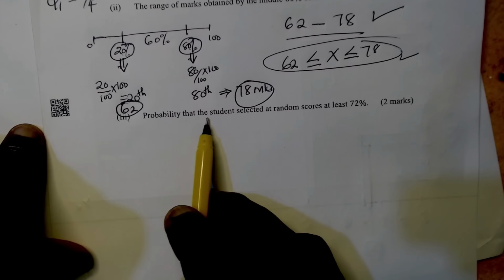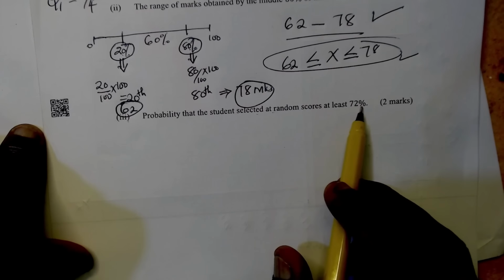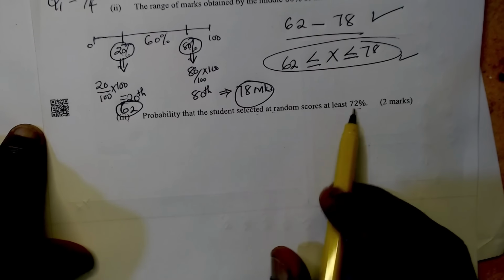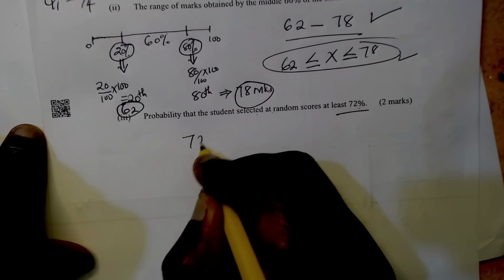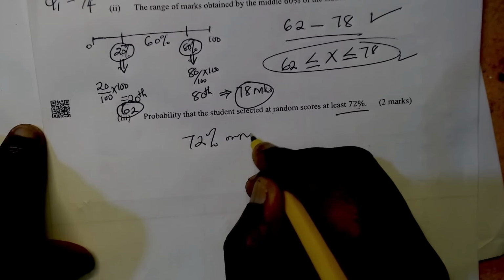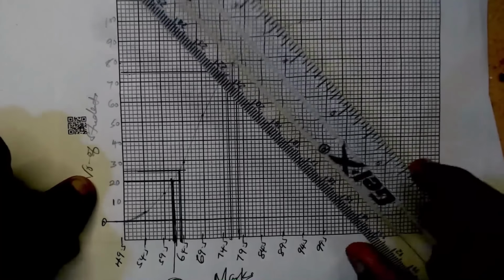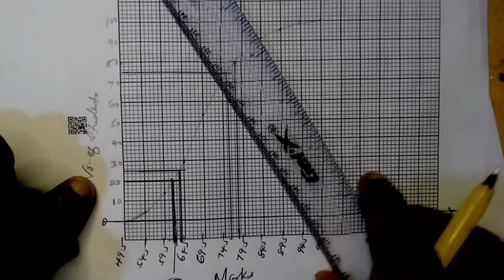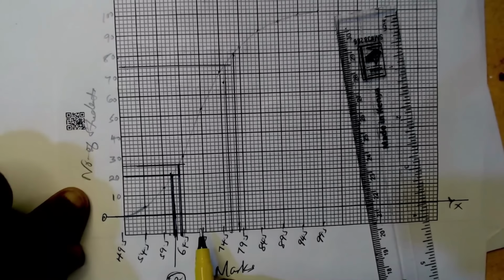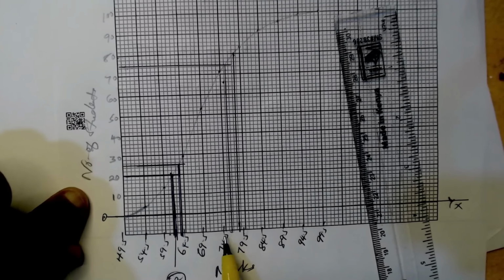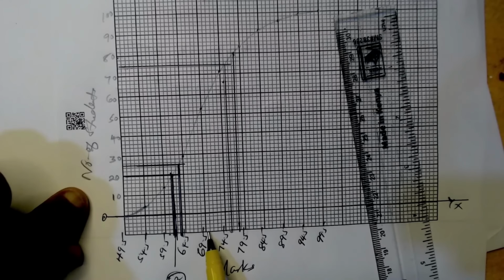So then the next question, which is the last one: the probability that a student selected at random scores at least 72%. At least 72% means 72% or more. So let's go to the graph and identify 72 marks. Where do you have 72 marks? 72 marks is found here. Here we have 69.5, 70.5, 71.5, then 72.